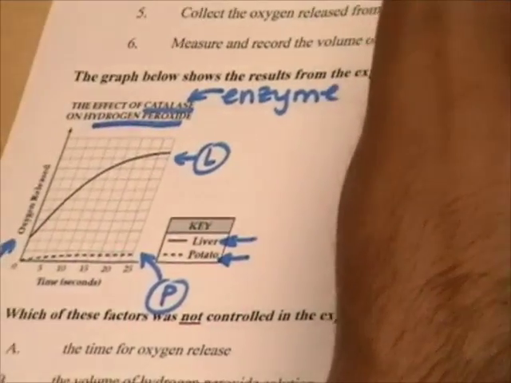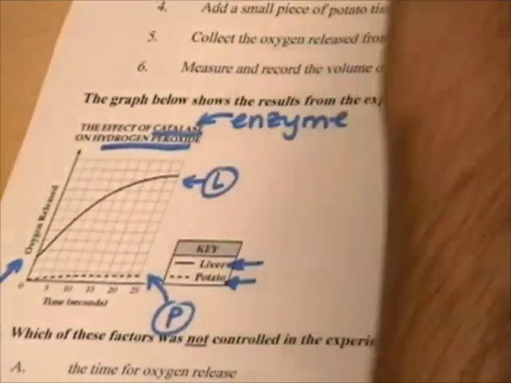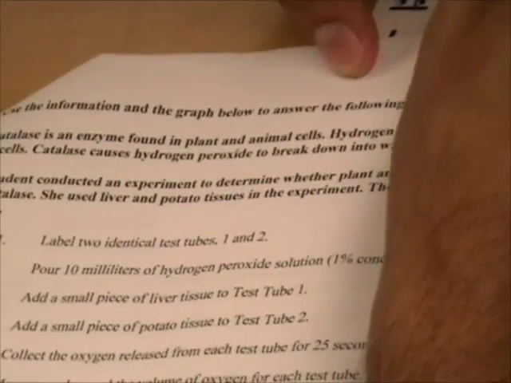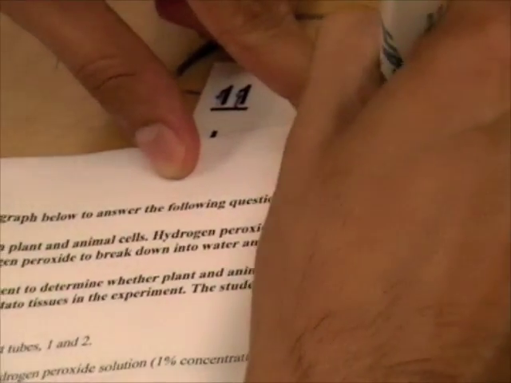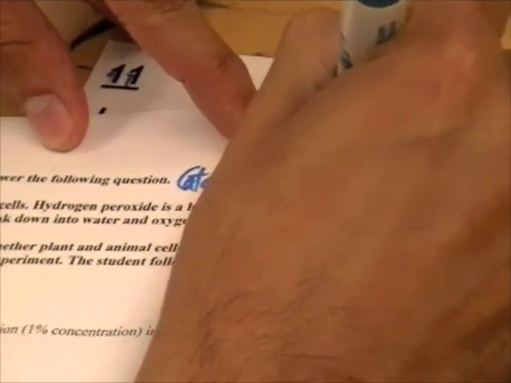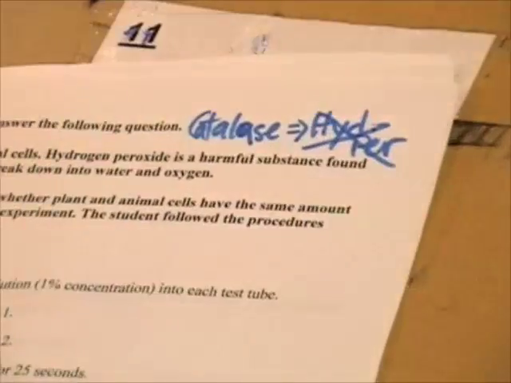Hydrogen peroxide is a harmful substance found in cells. Catalase causes hydrogen peroxide to break down into water and oxygen. So I'm going to say that catalase basically means that it breaks down the hydrogen peroxide. I'm going to put a crossing out so I remember.